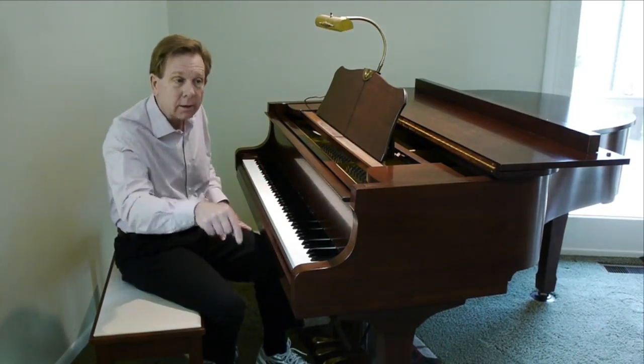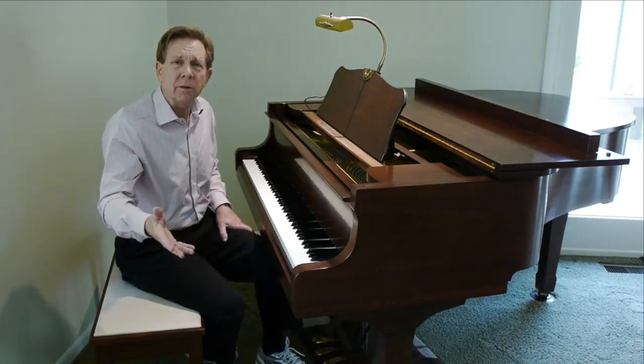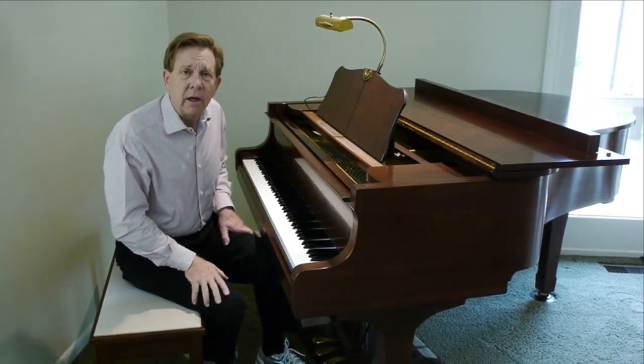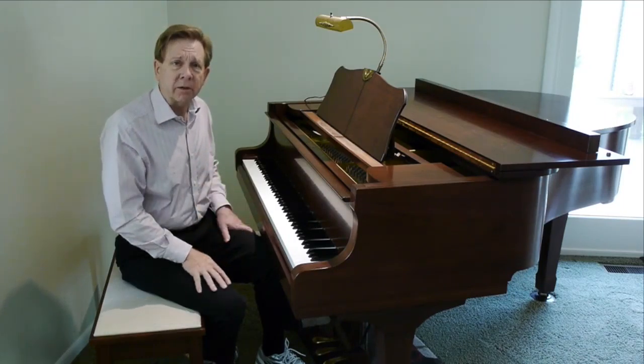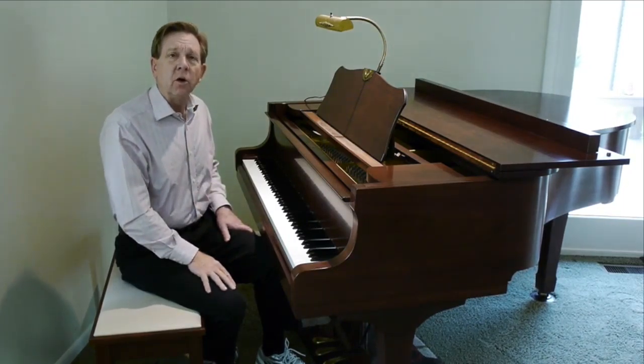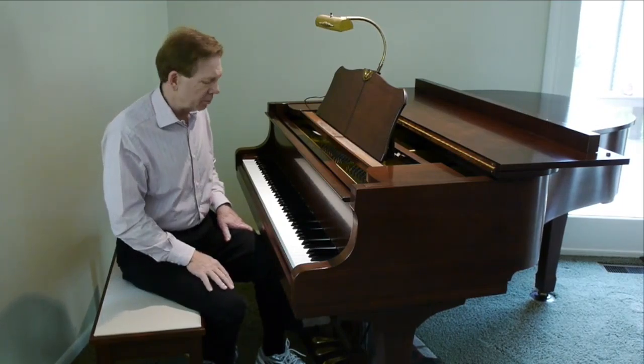Boom, ba, bum, bum. Very common things. You hear this a lot. I'm going to put those three patterns together and play a little ragtime piece. Just improvise a little thing here, emphasizing that idea of syncopation.